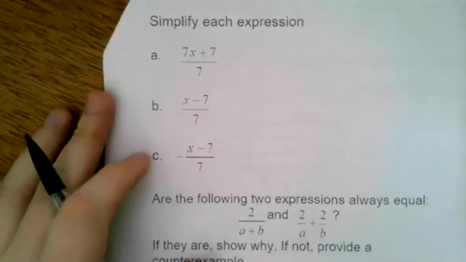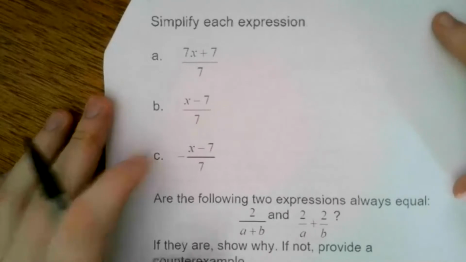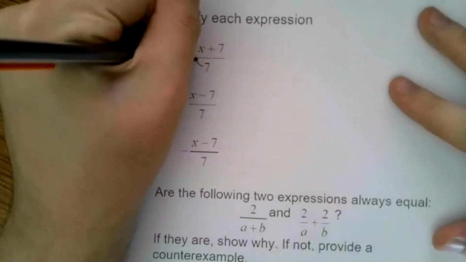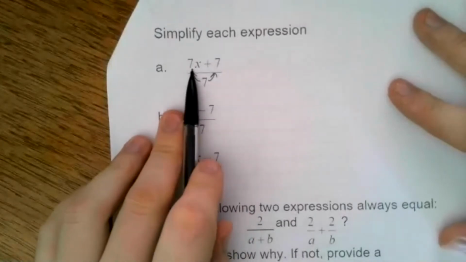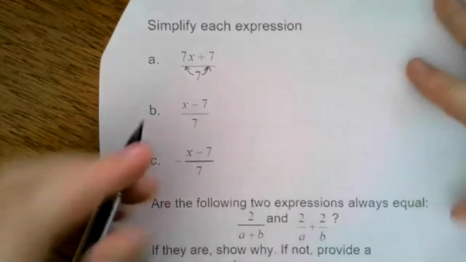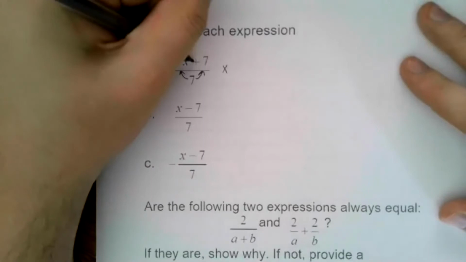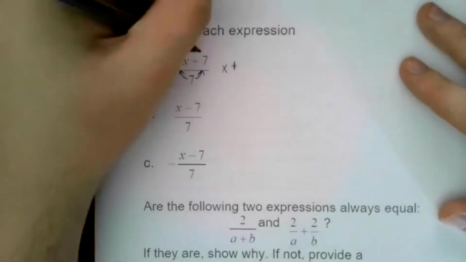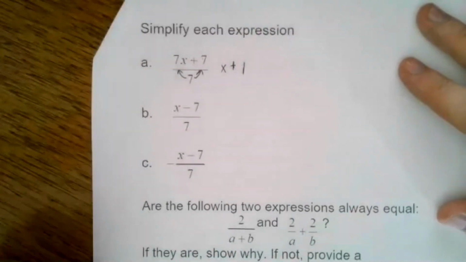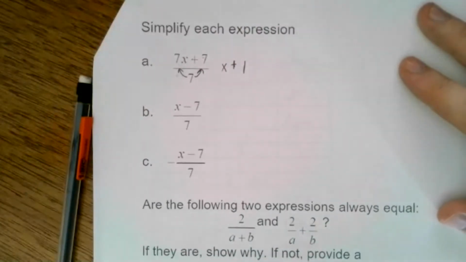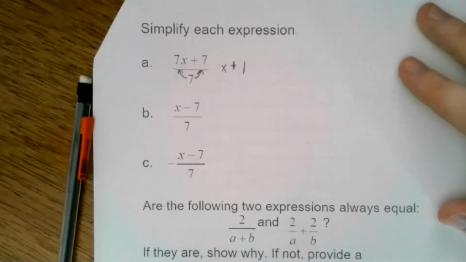So we're going to use that rule again, where we can split up the numerator to simplify these expressions, right? So what I can just say is that I'm dividing the first part by 7 and the second part by 7, right? So 7x divided by 7 is just x. And then I'm going to add to that 7 divided by 7, which is 1. So I get x plus 1. Okay. And then I can do something similar for b.